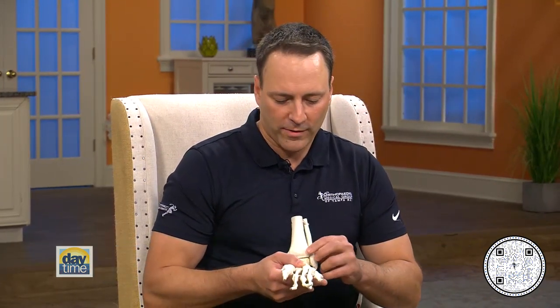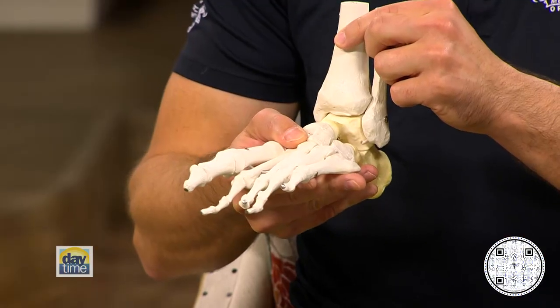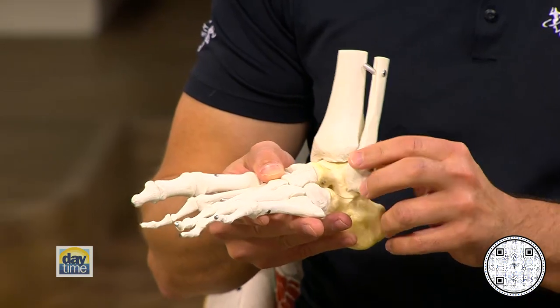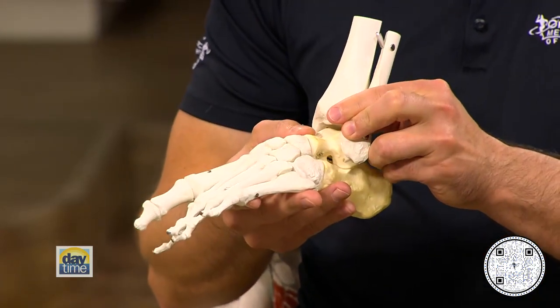The ankle mortise is typically made up of this bone, the shin bone, which is the tibia, the lateral malleolus, which is also called the fibula, and then the foot, which is the talus here.